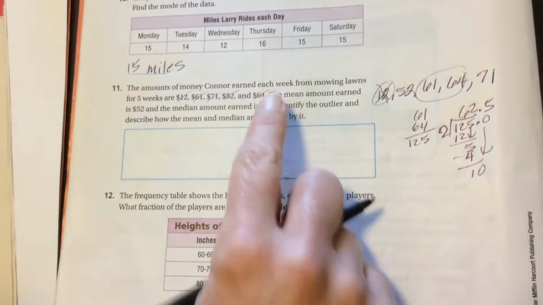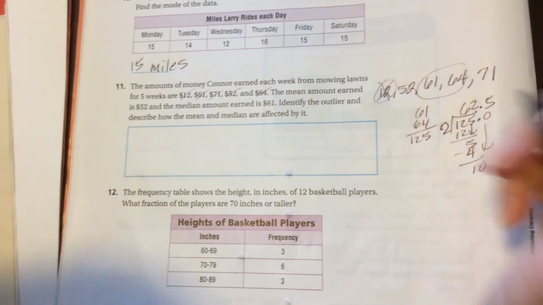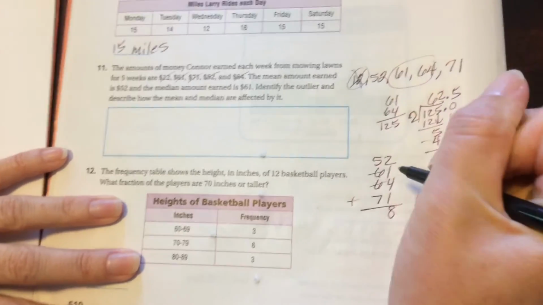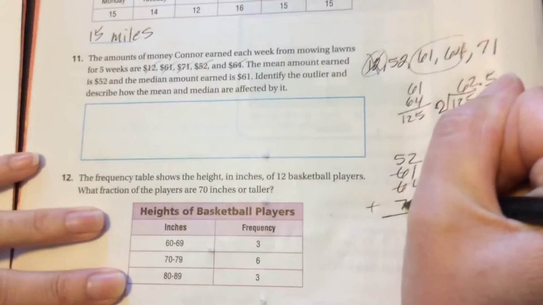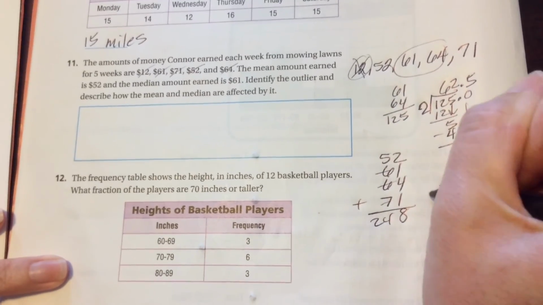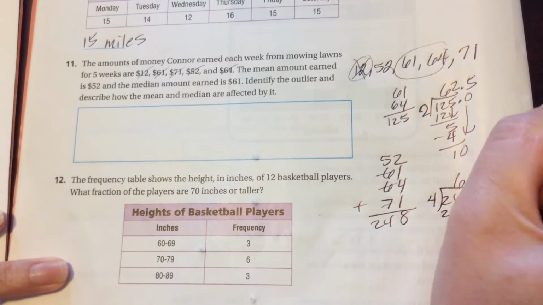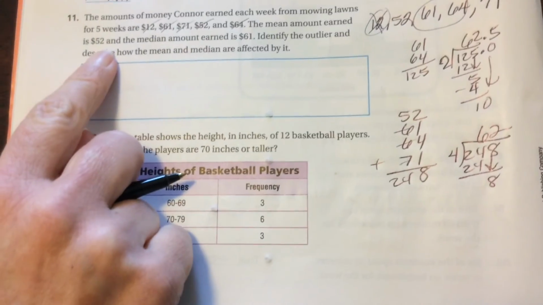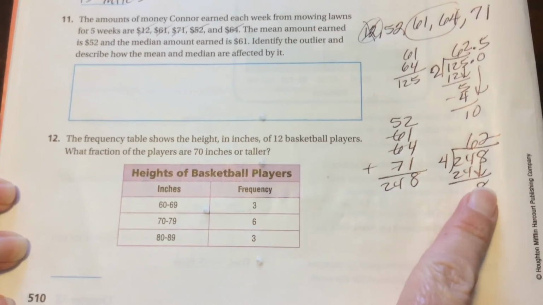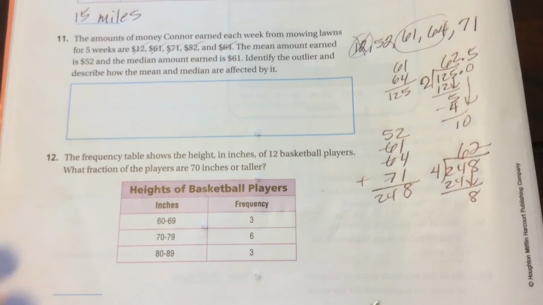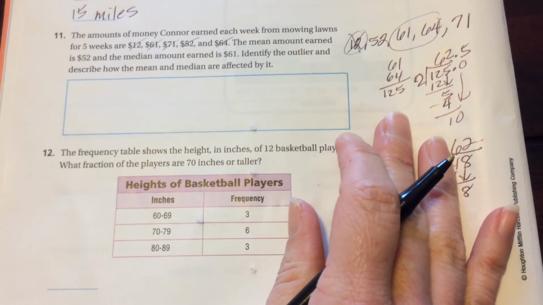Okay, to do the mean, I'm going to add up these 4 numbers and divide by 4. So 52, 61, 64, 71. So 12 plus 7, 19, 24. 248 divided by 4. So that's going to be 62. So you can see my mean increased as well. It went from 52 to 62, which I would expect because when your outlier is low, it pulls the median and the mean down.